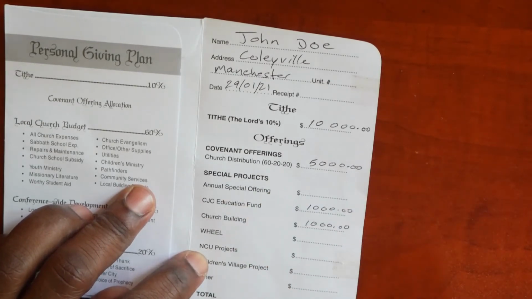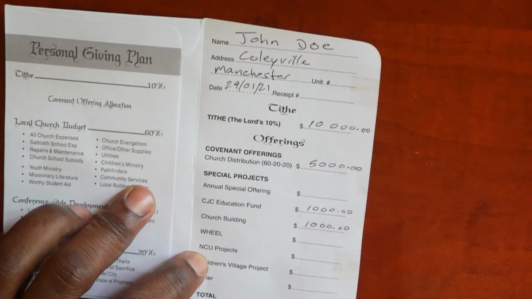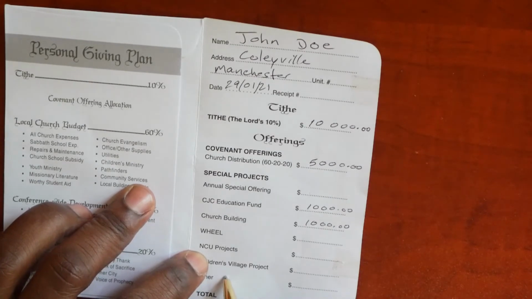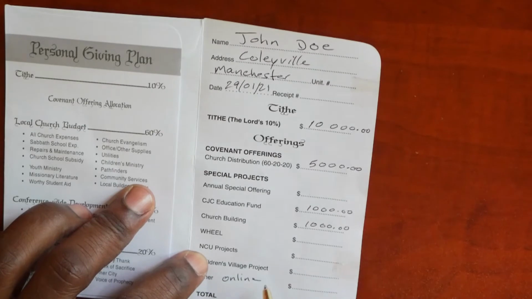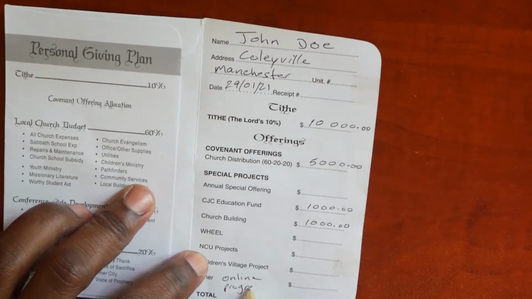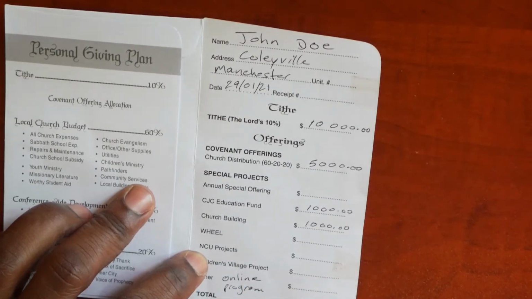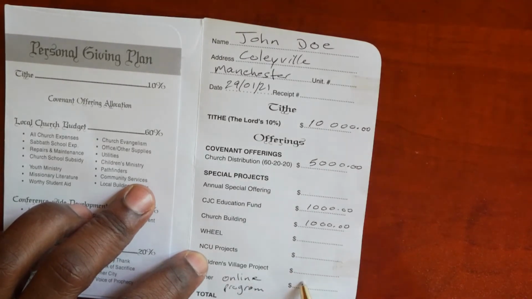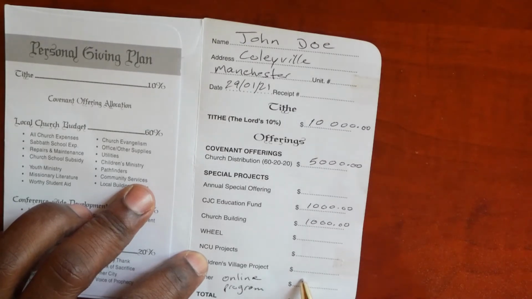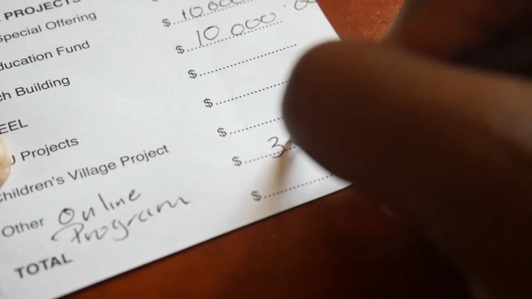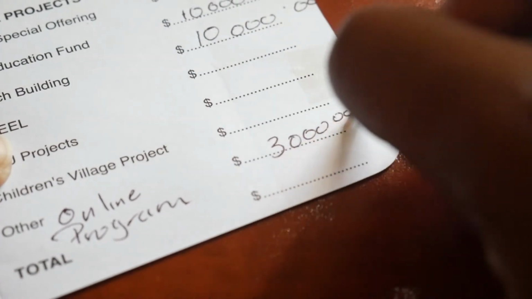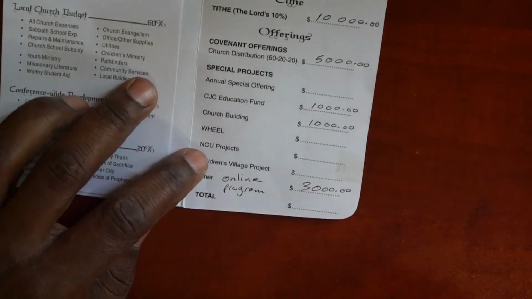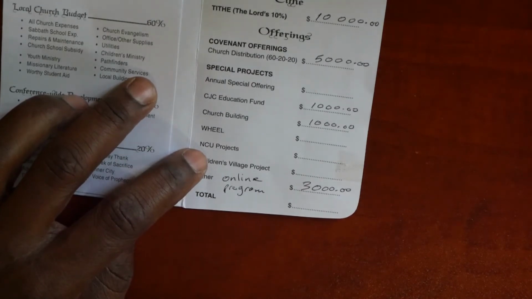Now, the other there would cover any area you want to contribute to that is not listed here. So let's say the other could be our online program. So I could write online program. So whatever expenses are incurred by us doing an online program, I will then make a contribution towards it, and that will be, let's say, another $2,000. Let's say $3,000. I'm generous, so I'm going to give $3,000. After I've done that, now I'm done giving for this month, or for this period of time.